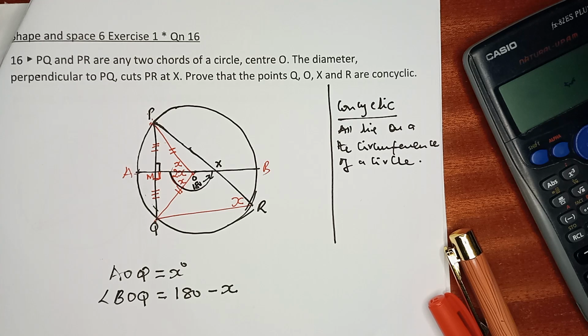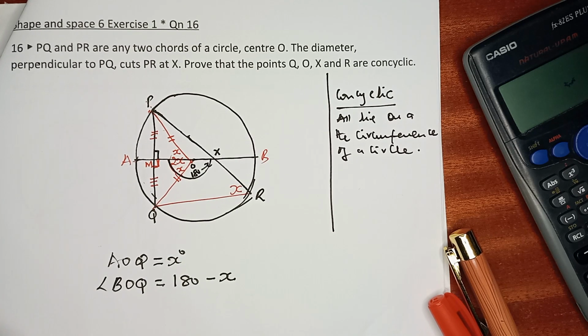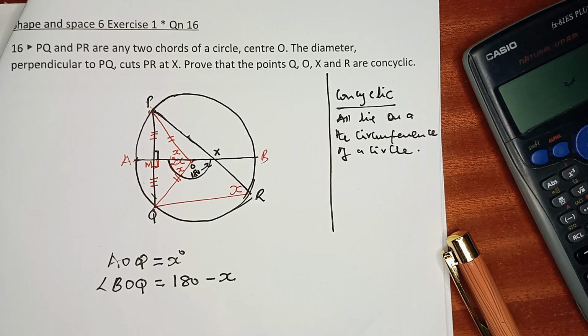Now, look at it closely. We know the property of a cyclic quadrilateral: opposite angles add up to 180 degrees.